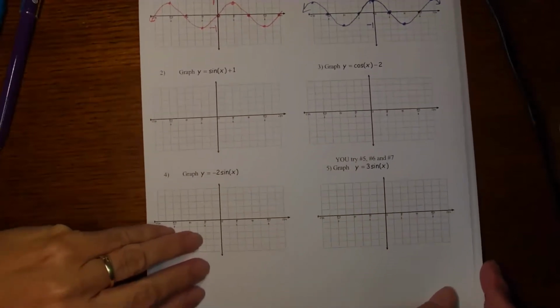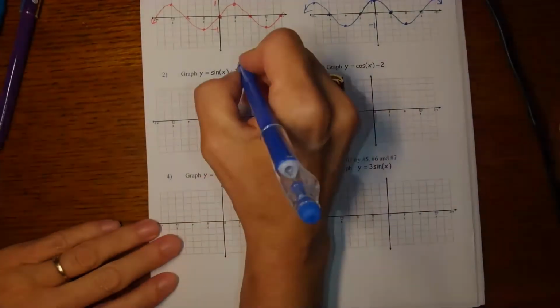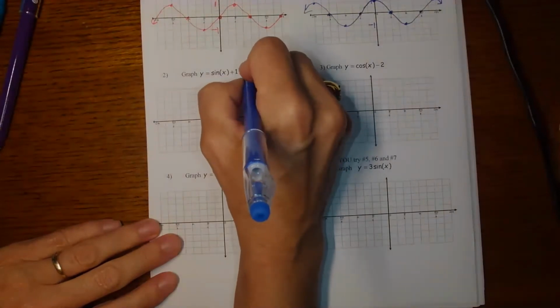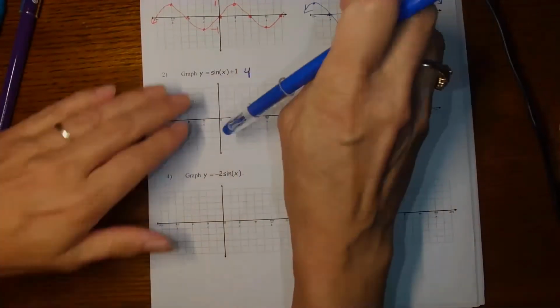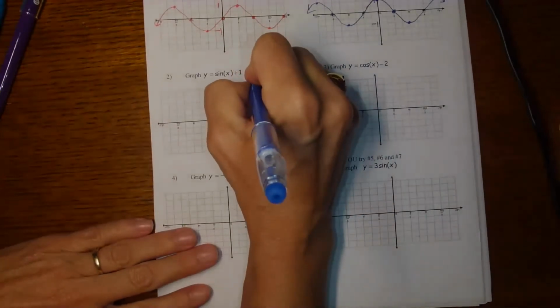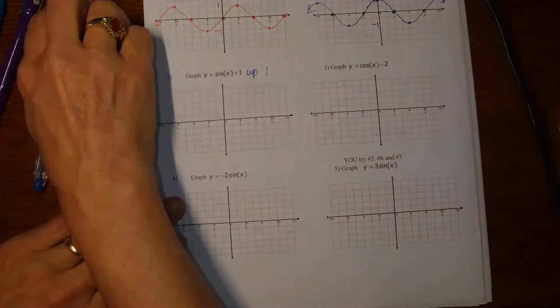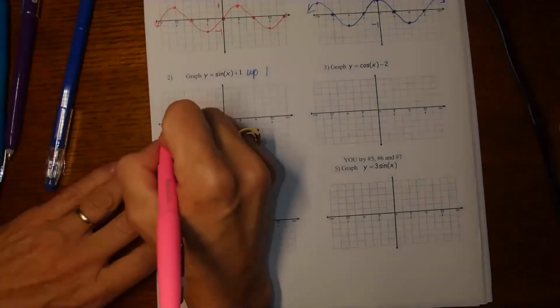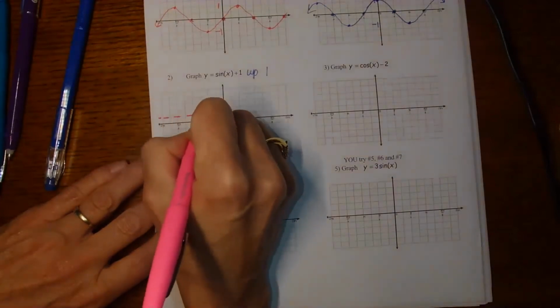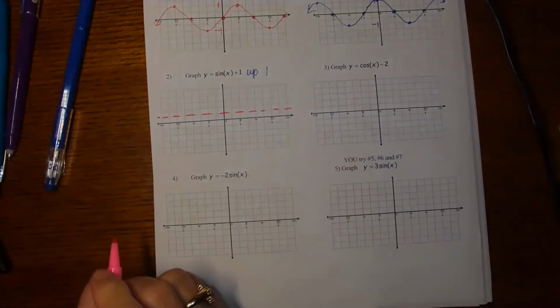Now we're going to look at what happens. So this one says we're supposed to do sine plus 1. So that means I'm going to move the whole graph. Well, if I can. The whole graph is going to go up 1. So my center line is right here. The easiest way to do this is to draw a new center line in. So it's kind of like I moved up 1 from the x-axis.